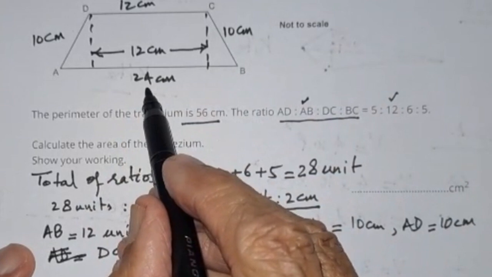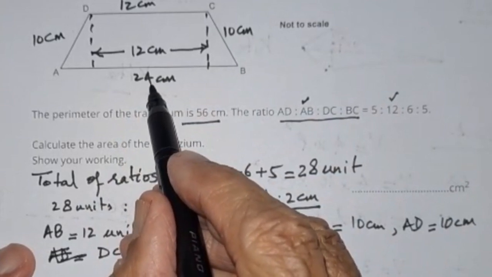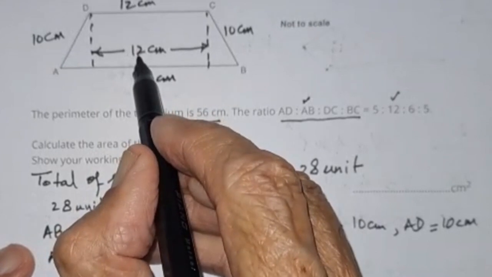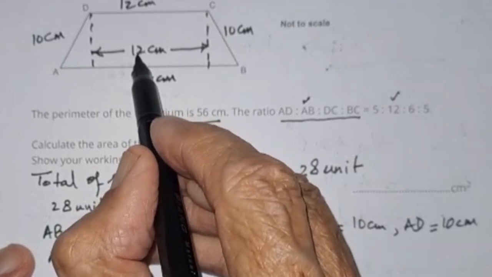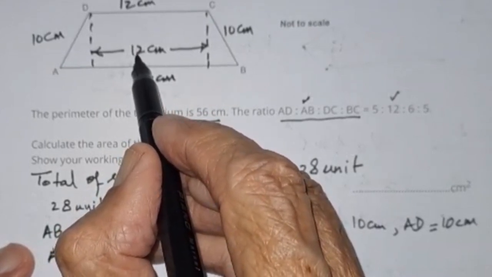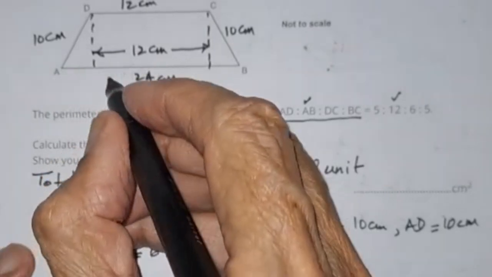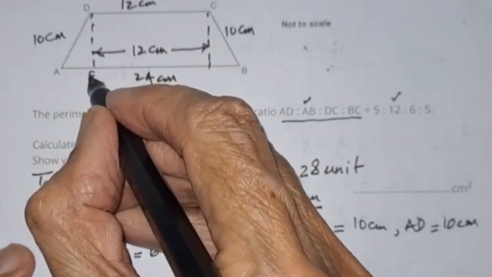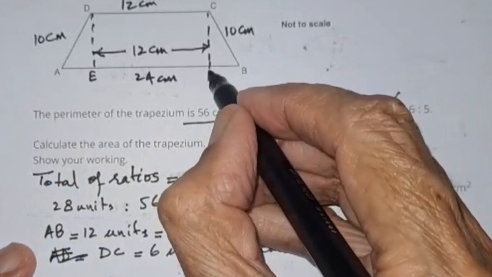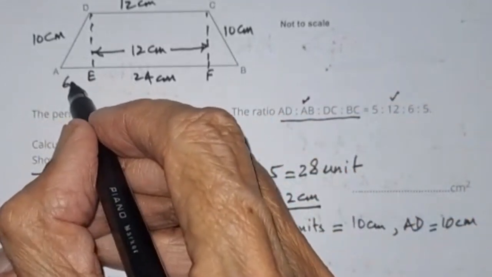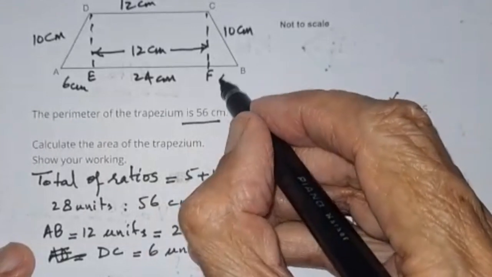Out of 24 centimeter, if we subtract 12, we are left with 12 centimeter, which are going to be divided between AE and FB. So 12 divided by 2, 6 centimeter and 6 centimeter.